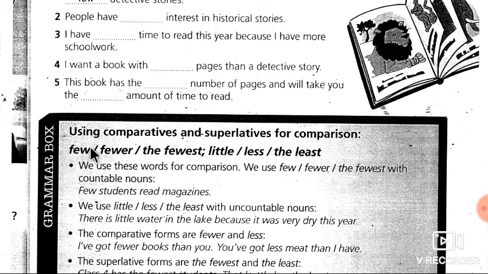Let's have some examples. For the countable nouns, how many books do you have? If you have few books, we say I have few books. If there is a comparative between you and someone else, I say I have fewer books than Ali.